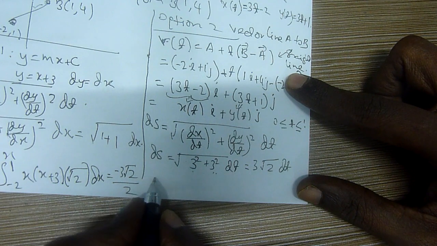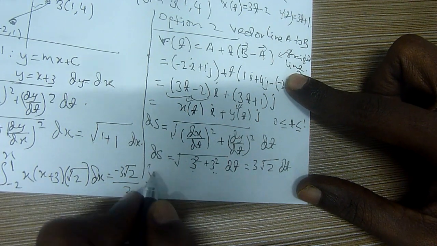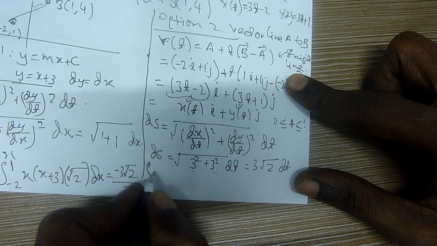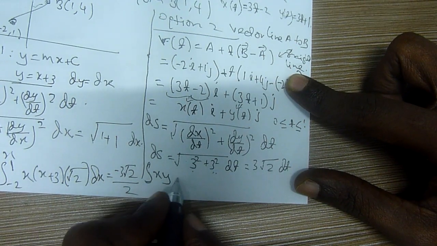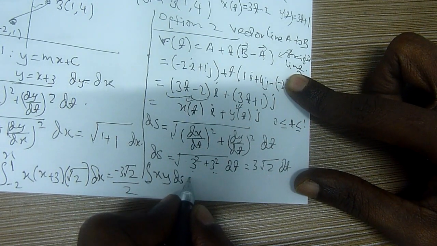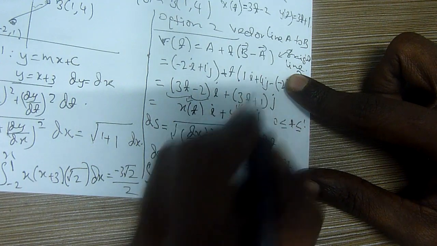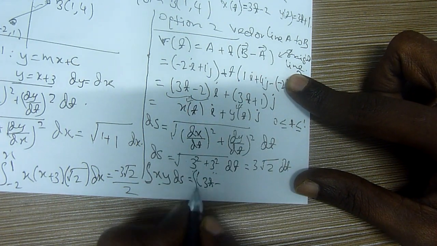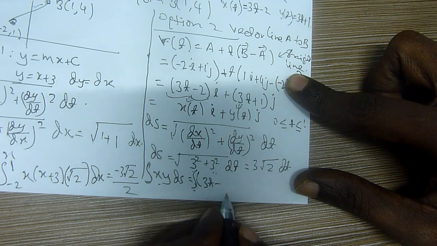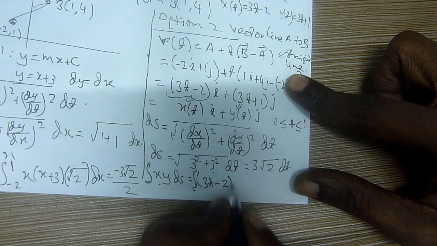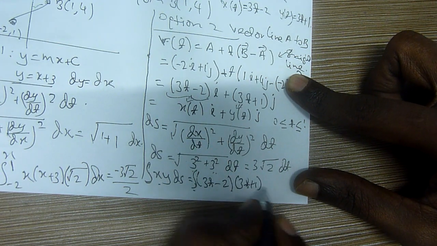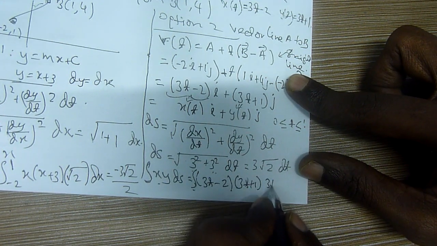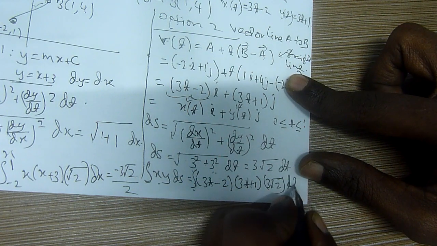Therefore, how to calculate? The integral of xy ds can be calculated based on x as the representation of 3t, integration of 3t times 3t plus 1 times 3 square root of 2 dt.